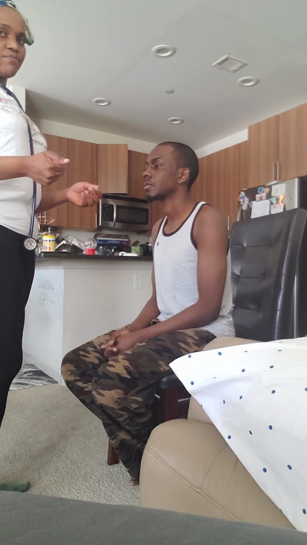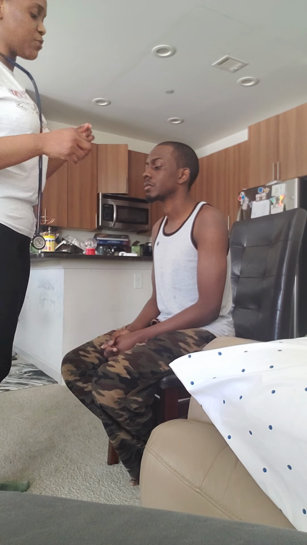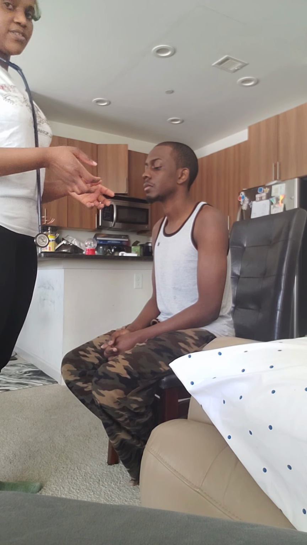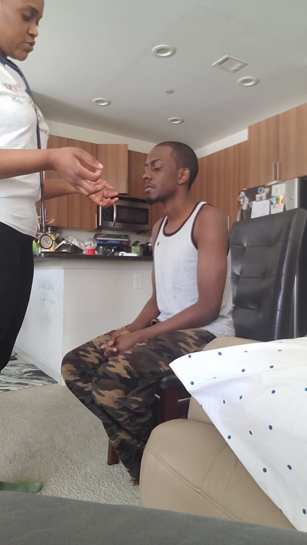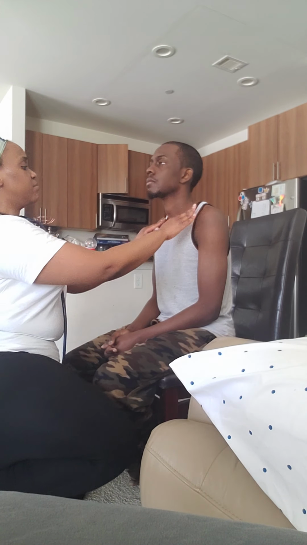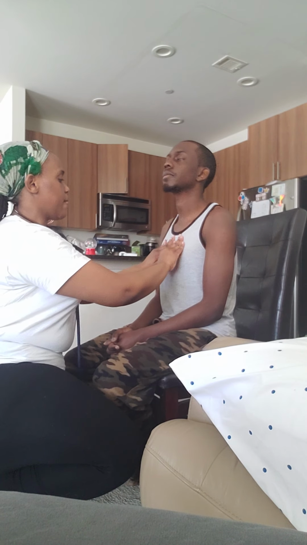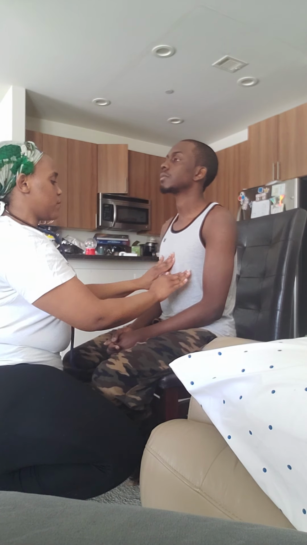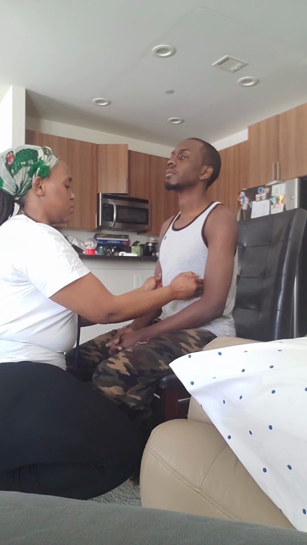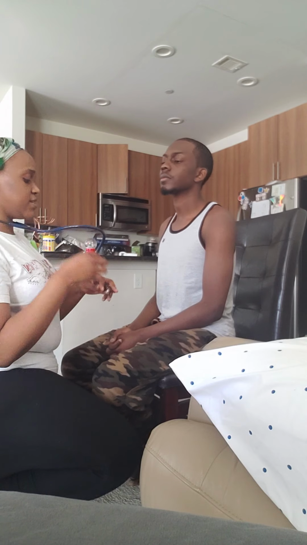So next, I am going to palpate the anterior thorax. I'm going to palpate the clavicles, the sternum, and I am also going to palpate the ribs and the intercostal spaces. Please let me know if you have any pain. No. Okay. All right, so there are no masses or tenderness.